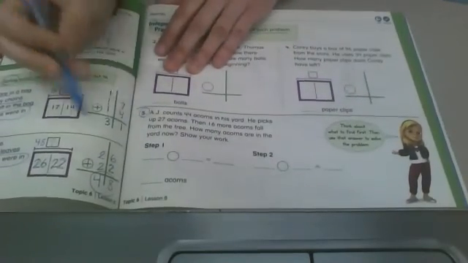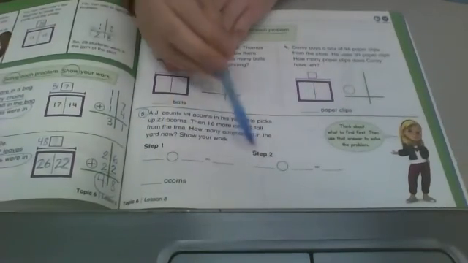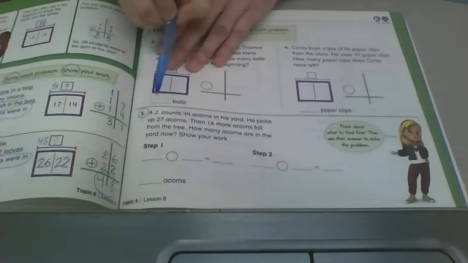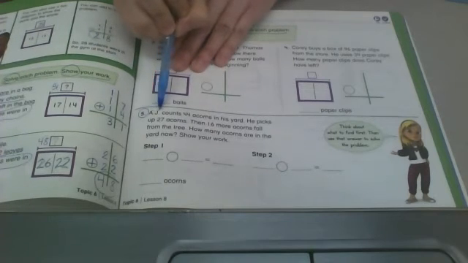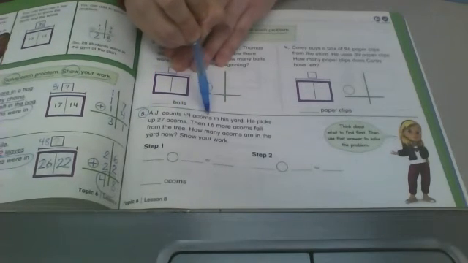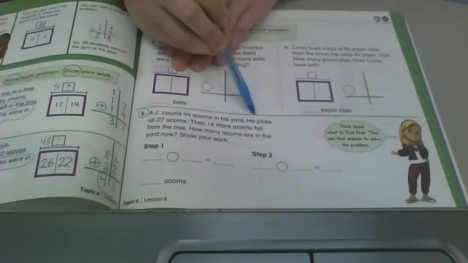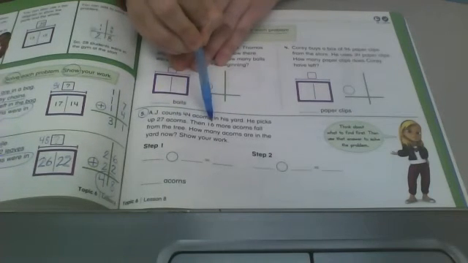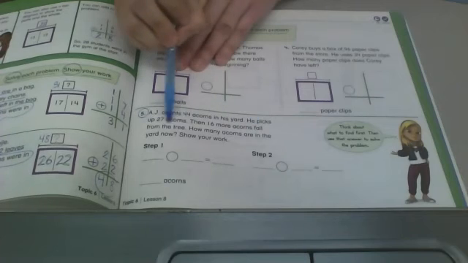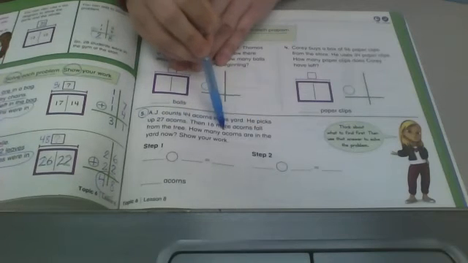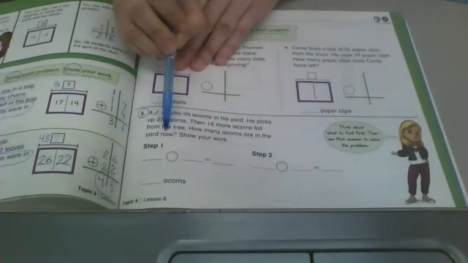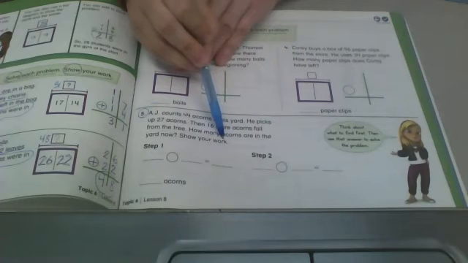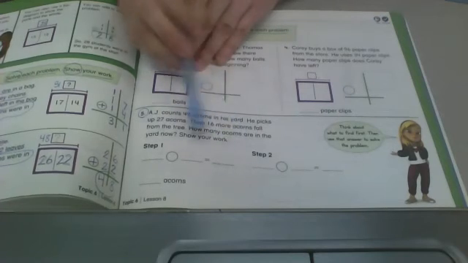and then let's take a quick look at number 5 together. I'm seeing that this is a 2-step problem, so I'm going to go ahead and read, and you can follow. AJ counts 44 acorns in his yard. He picks up 27 acorns. Then 16 more acorns fall from the tree. How many acorns are in the yard now? Show your work. Okay, so again, we have two steps.